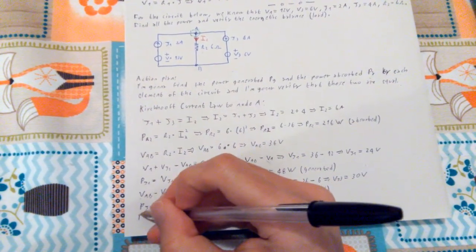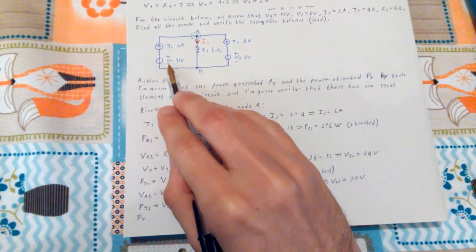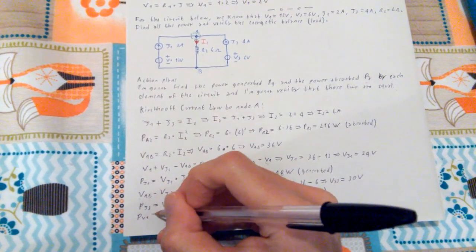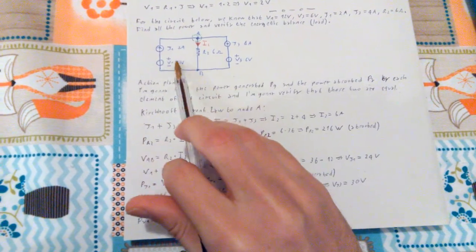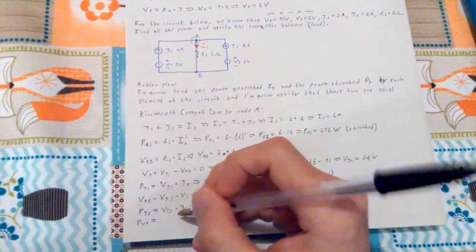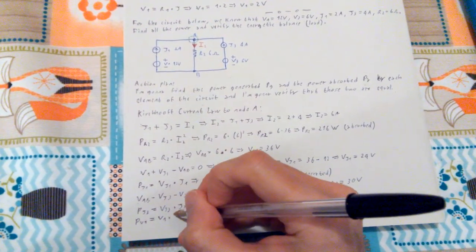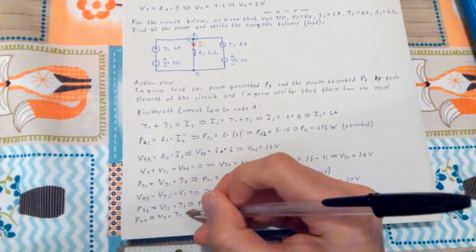So PV1, the power generated by this voltage generator here, is just V1 times J1.